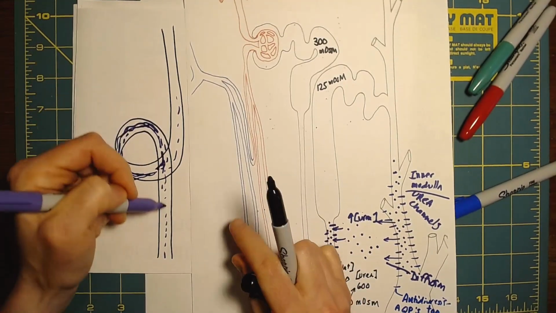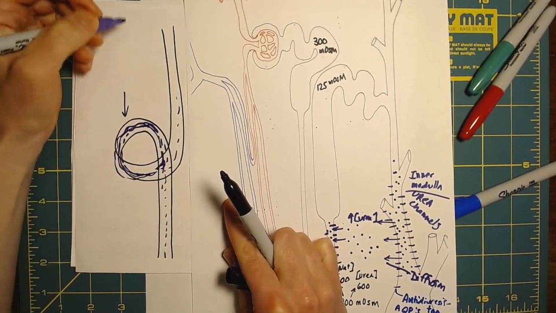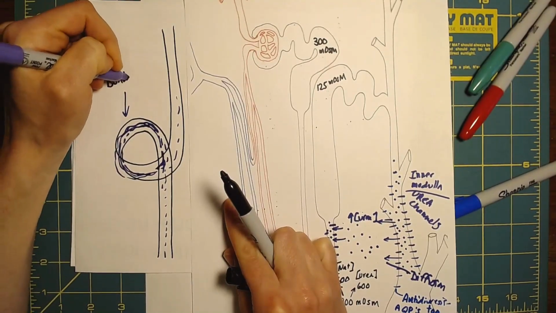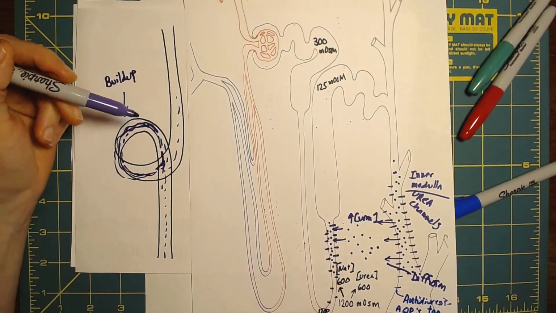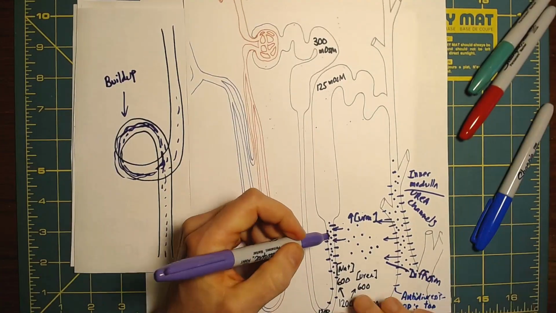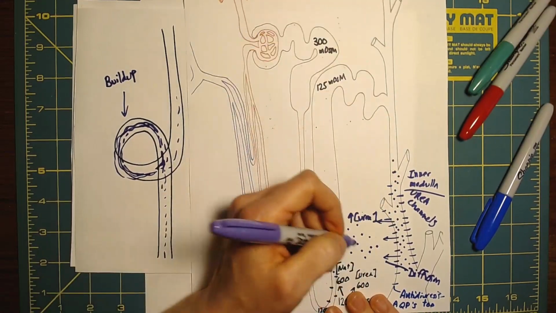So what's going to happen if we introduce this loop is there's going to be a buildup on this loop. And so the equivalent thing is going to happen here with urea in the loop that's been established right here, right?